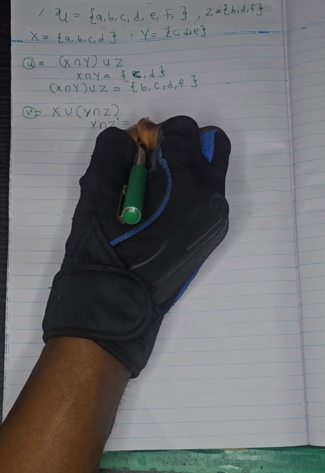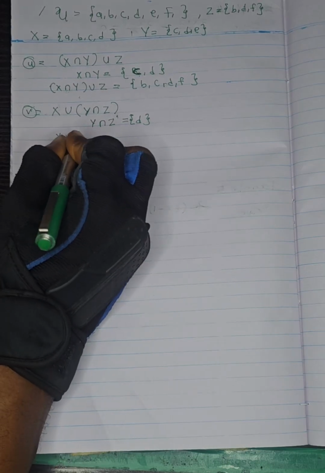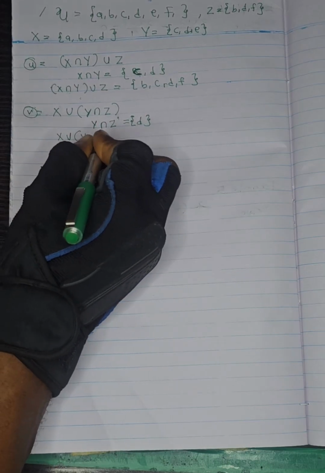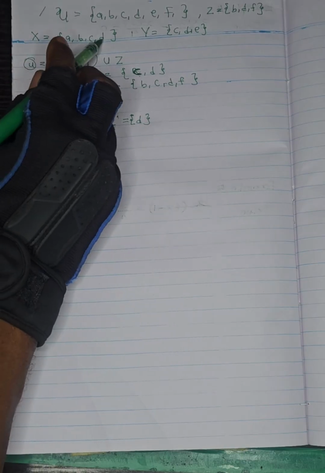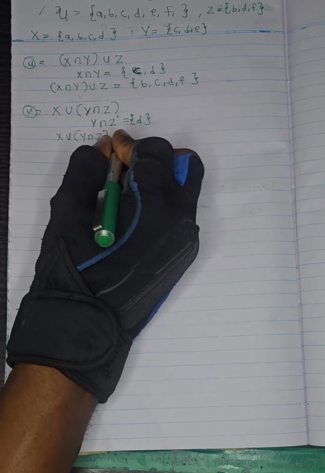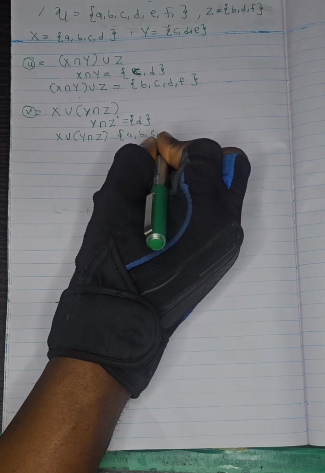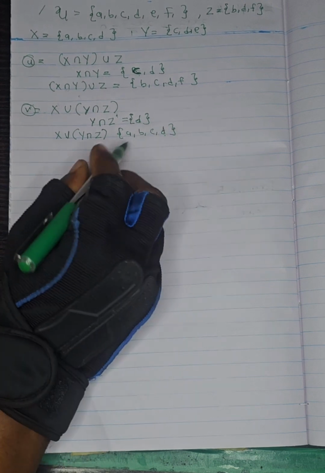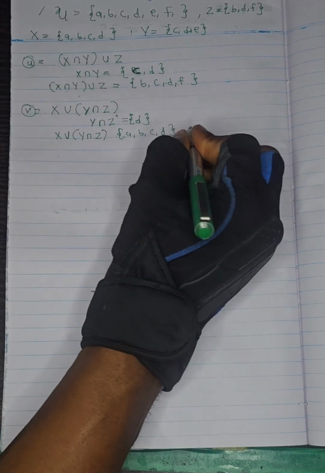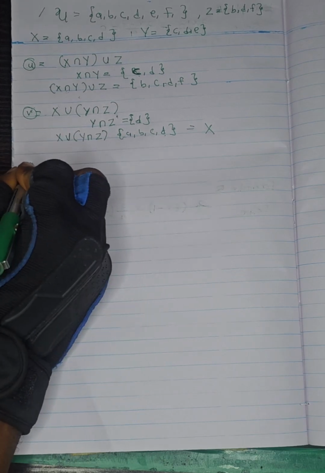So X now union this Y intersection Z. So what is our X? Our X is A, B, C, D. So you're having something like A, B, C, D. So when you come to the other, D is already here, so you don't need to repeat it. So you can notice that this is also repeating our X, so you can also say that this is equal to X. Let's go to W.